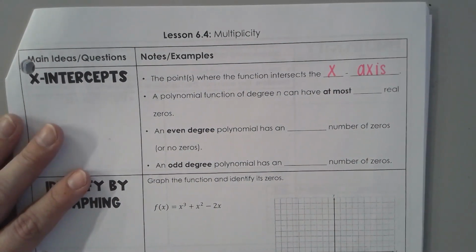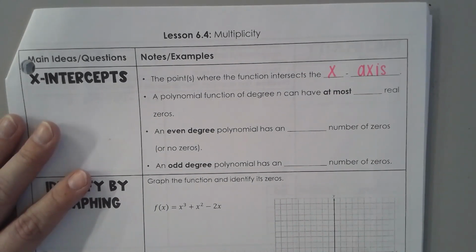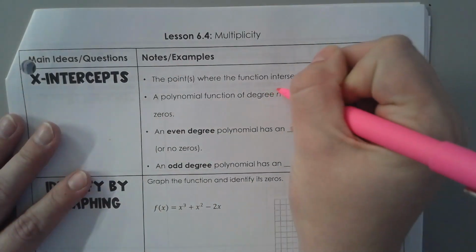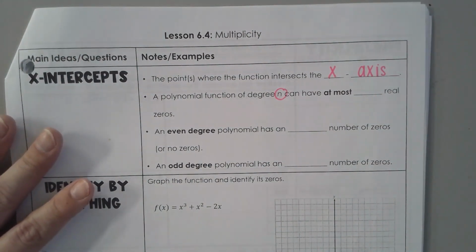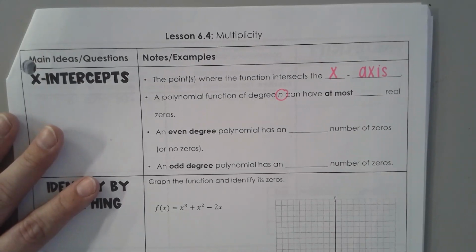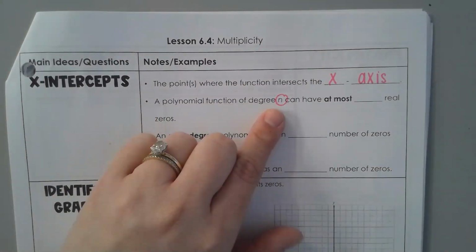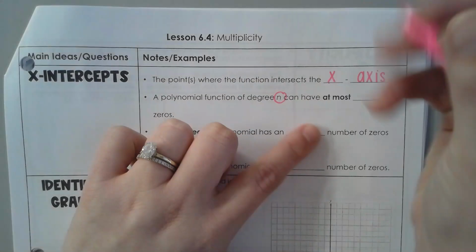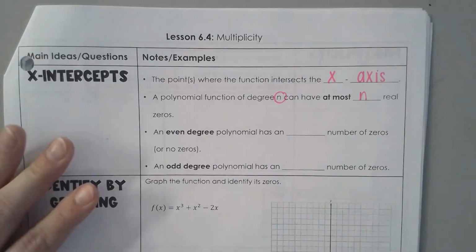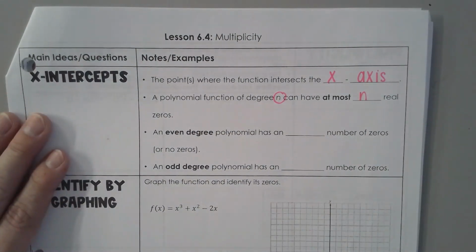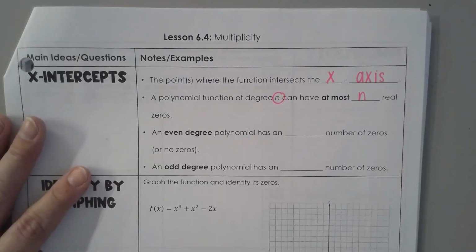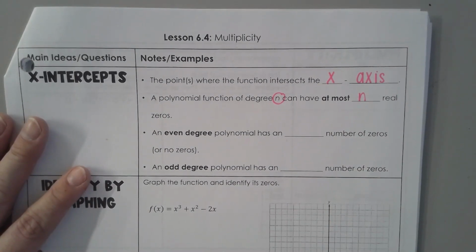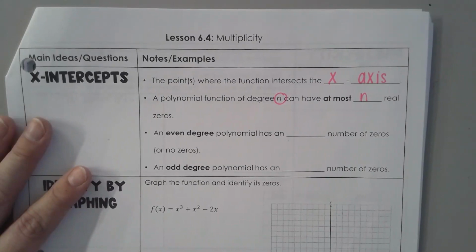So a polynomial, let's say it has a degree of n. So whatever that degree is, 2, 4, 7, 9, whatever. That's the highest exponent. That polynomial can have at most n real zeros. Meaning if the degree is 7, my graph isn't going to cross more than 7 times. If my degree is 3, I can't have more than 3 x-intercepts.